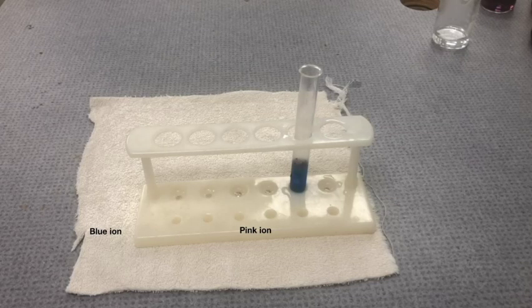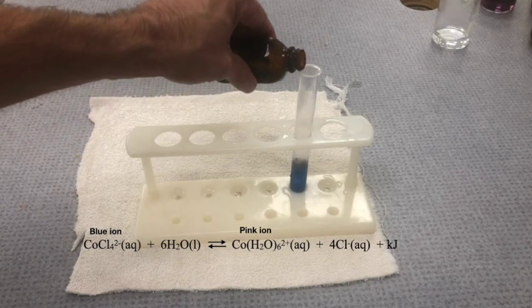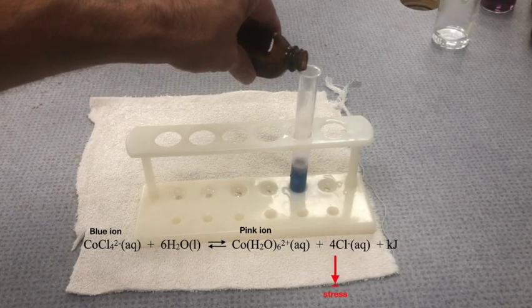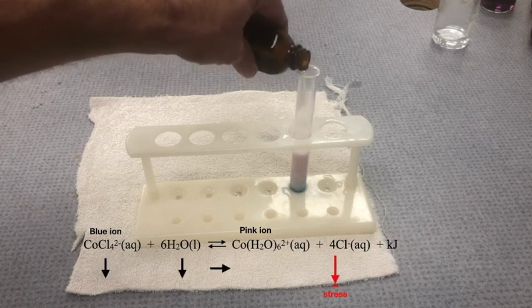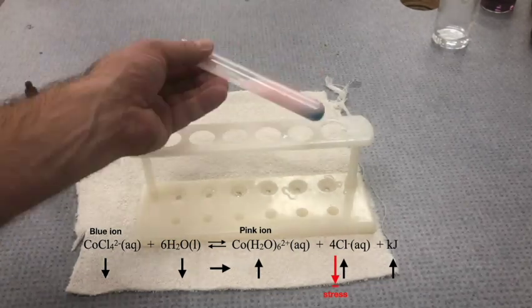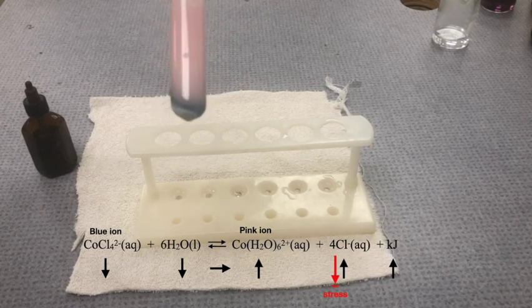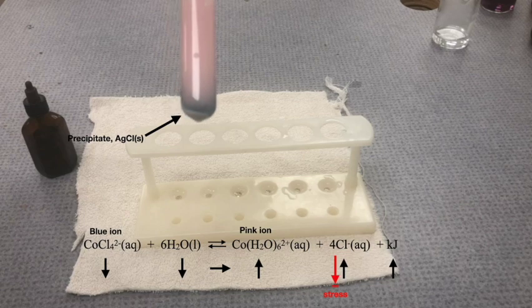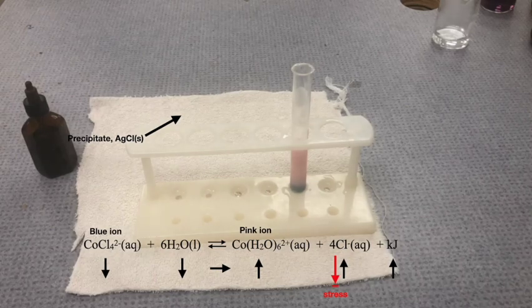You can see that I'm pouring in silver nitrate right now, which is going to cause Cl negative to precipitate and drop in concentration. I shift to replace, down, down, up, up, up. Pink ion goes up. I'm shaking it up there, and you will see right here, look, there is the precipitate right there. That's AgCl solid. And notice it turned pink.